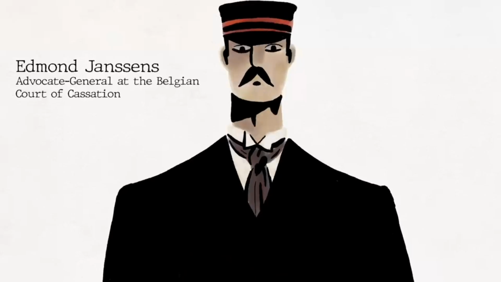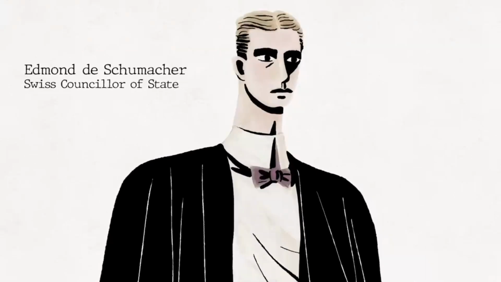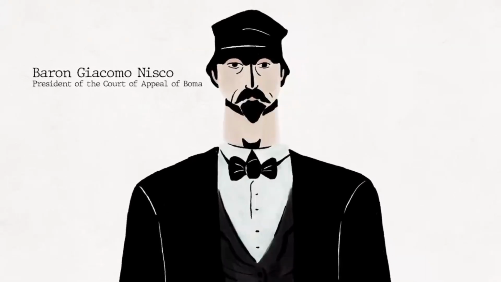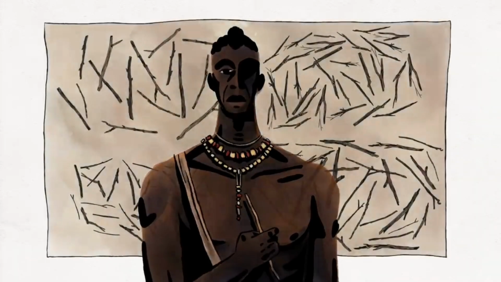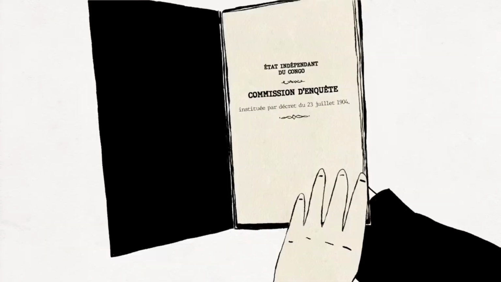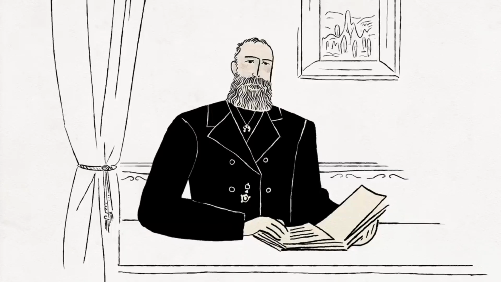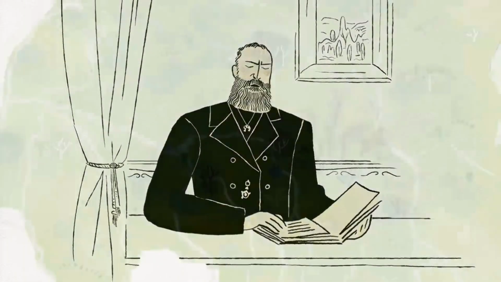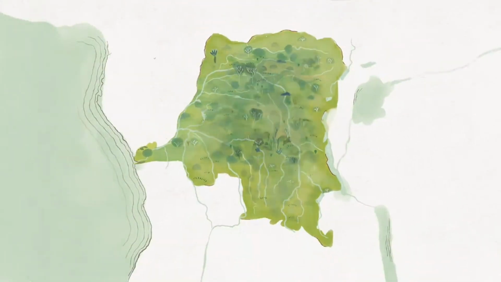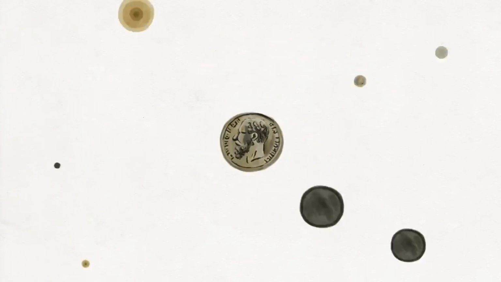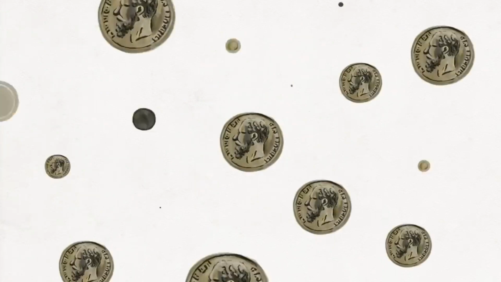In response, Leopold appointed his own commission to investigate the accusations. They heard numerous witness statements in the Congo, Chief Lontulu's included. Their report only confirmed the worst. Facing pressure, Leopold relinquished control of the Congo to the Belgian government in 1908. But this did not mean justice. The Belgian state awarded Leopold 50 million francs in testimony for his great sacrifice in favor of the Congo.